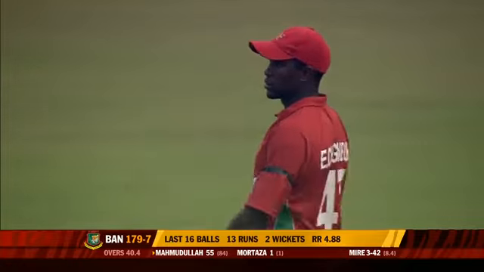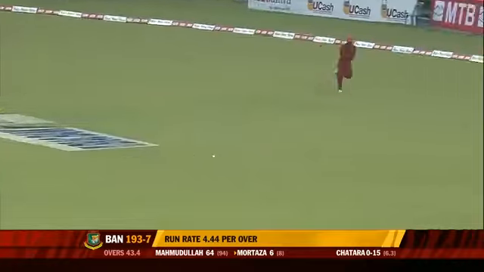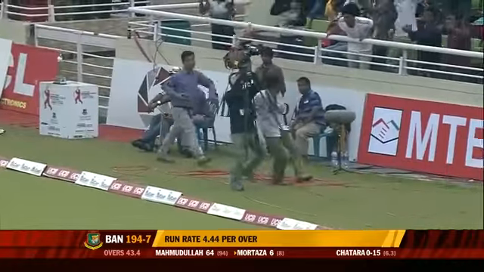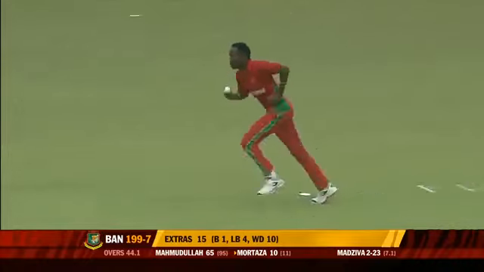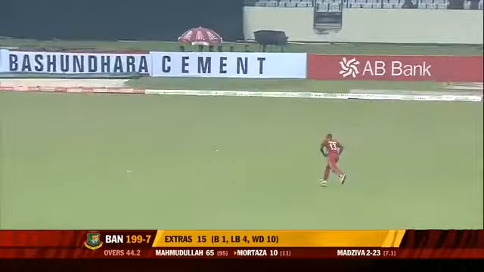He's still in the middle with 55 off 84. Did appeal. He's eyeing that area and he's got himself a boundary. It was into the zone. Had to make a big dive at the last minute, made a good save. Fine leg up in the circle, not a great delivery, you'll have to say, from Neville Madziva.